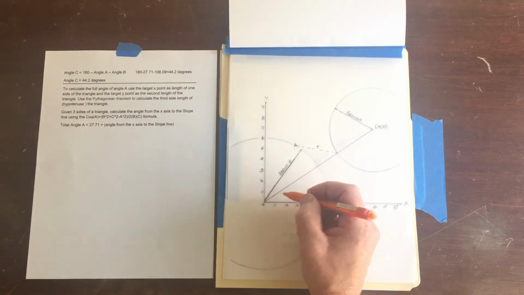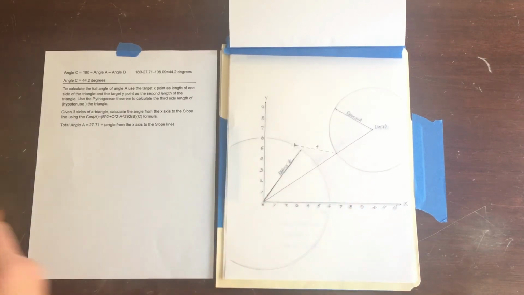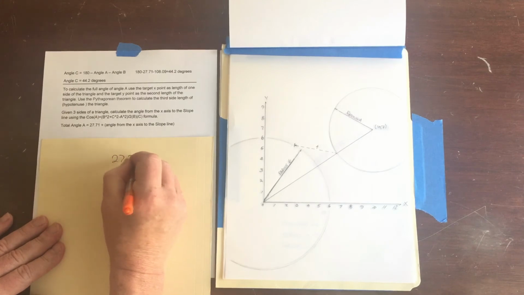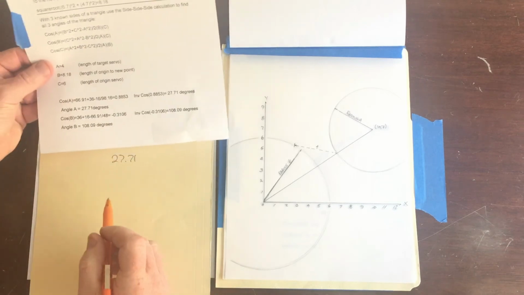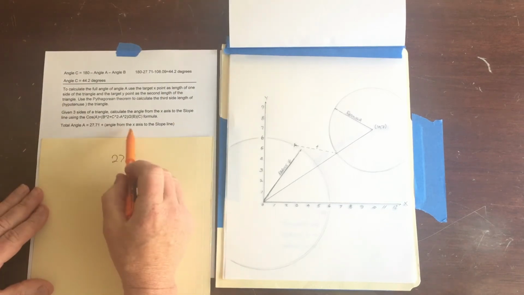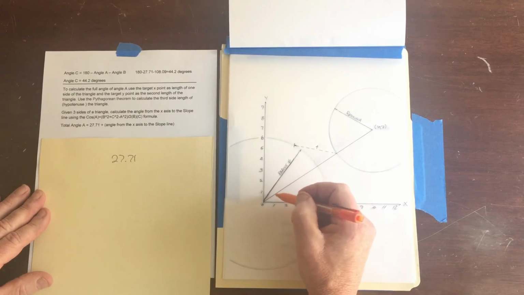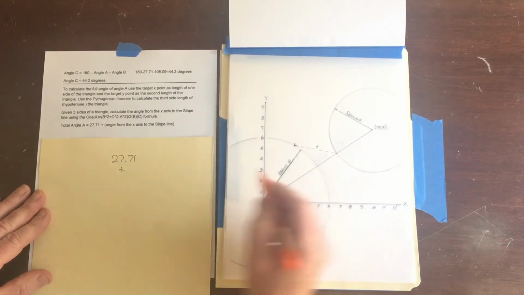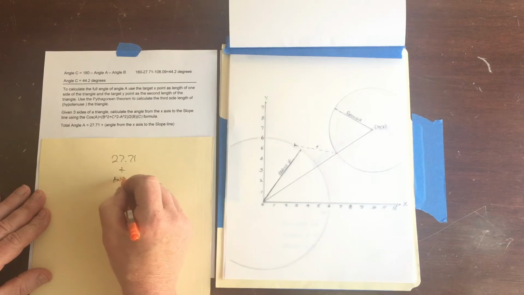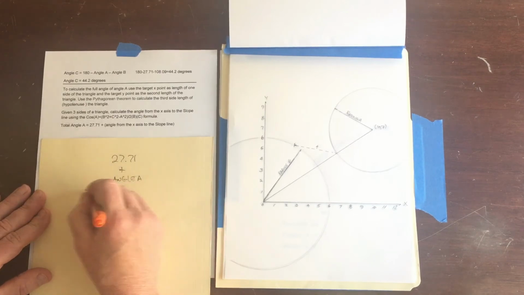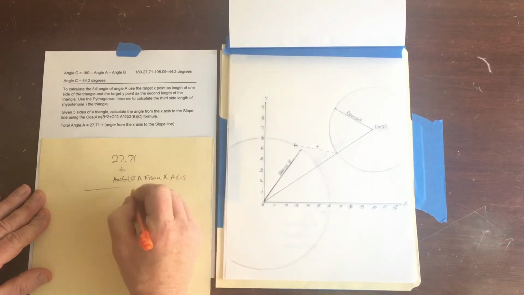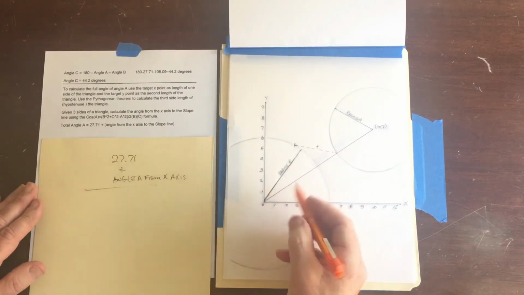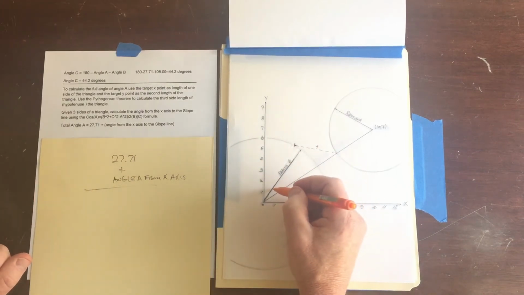And then from there, we want to add the 27.71 plus angle A to the angle of the slope line here. Whatever this comes out to be is angle A from the x-axis. And that'll be something less than 90, but that'll be your full degree up from the x-axis.